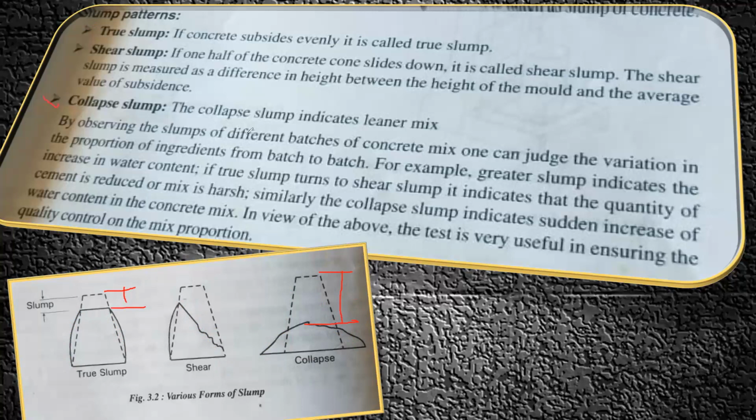The collapse slump indicates a lean mix. By observing the slumps of different batches of concrete mix, one can judge the variation in the proportion of the ingredients from batch to batch. For example, a greater slump indicates an increase in the water content. If true slump turns to shear slump, it indicates that the quantity of cement is reduced or the mix is harsh. The shear slump usually comes when the quantity of cement is reduced or the mix is very harsh. This is how it happens.